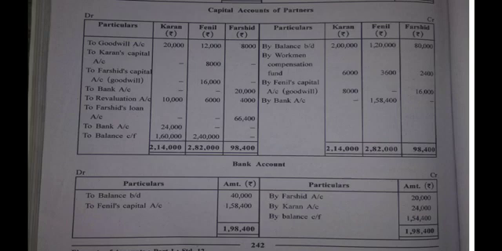Alright, you can see here, to balance carried forward 1,60,000 and 2,40,000. But just before that, it is written to bank account, which is 24,000, and also on the credit side it is 1,58,400. Now where did this come from? So let us understand that now.